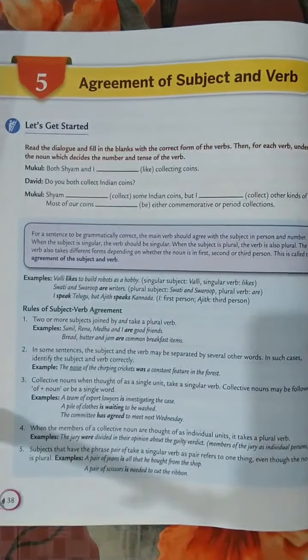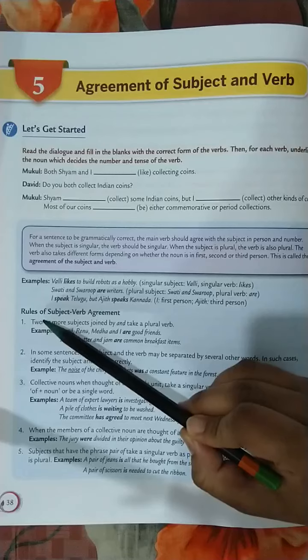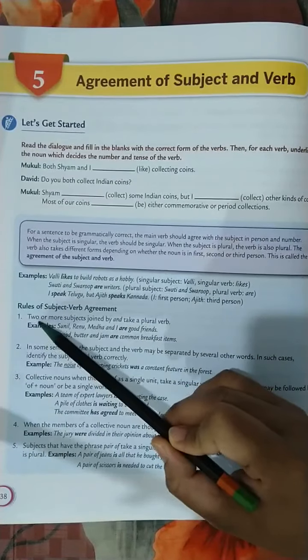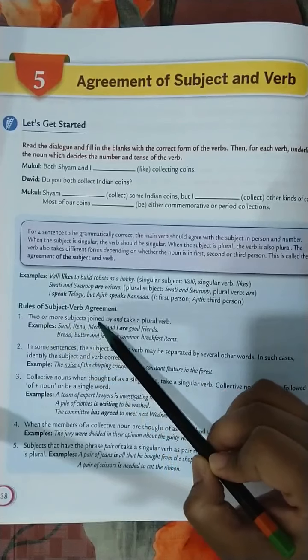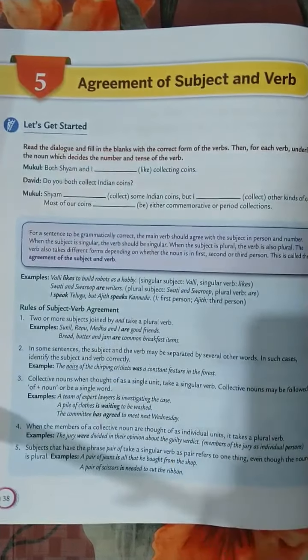Understood? Now, students, here are some rules of subject-verb agreement. Let's see the first one. Two or more subjects joined by and take a plural verb.